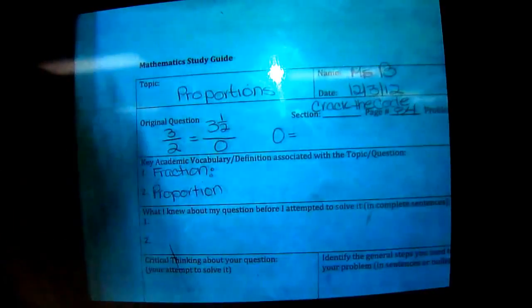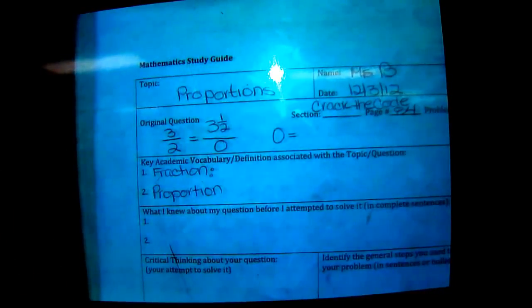A number that's before 1, right after 0. What about 24 halves? It could be a mixed number. But a fraction, what does a fraction represent? And what does the numerator represent, and what does the denominator represent?